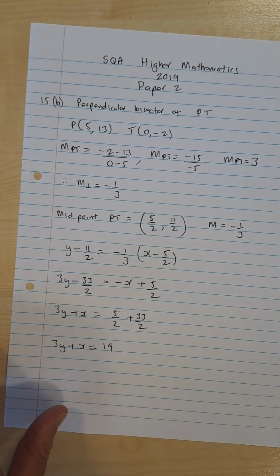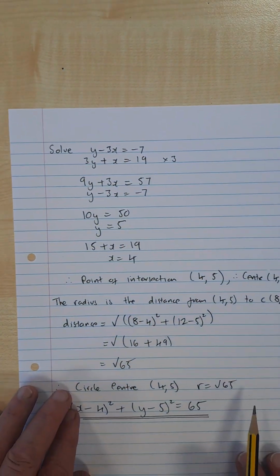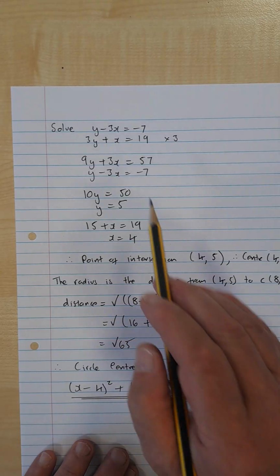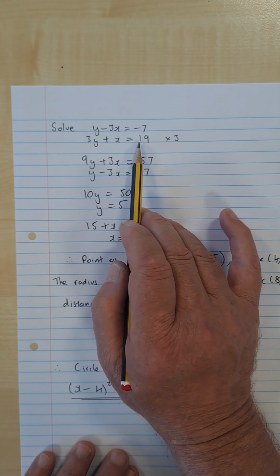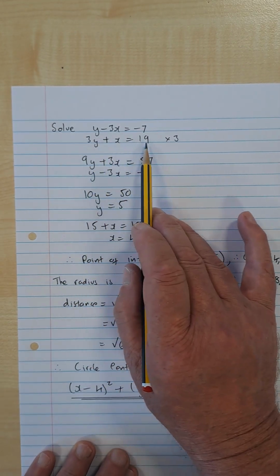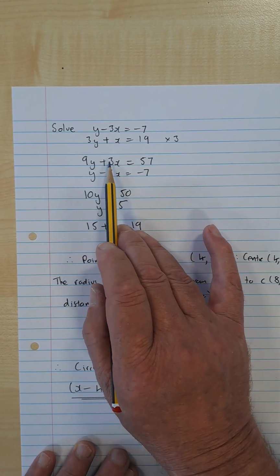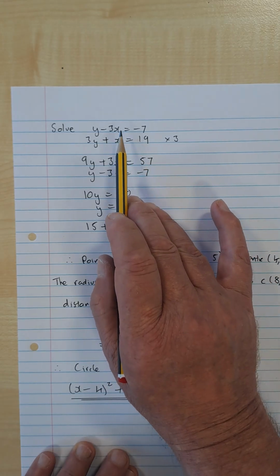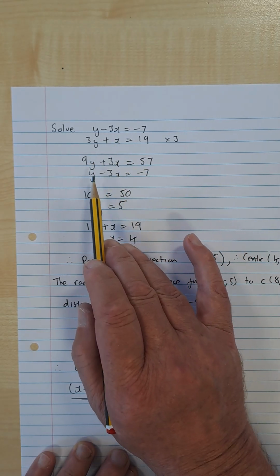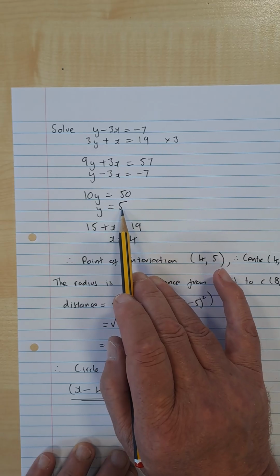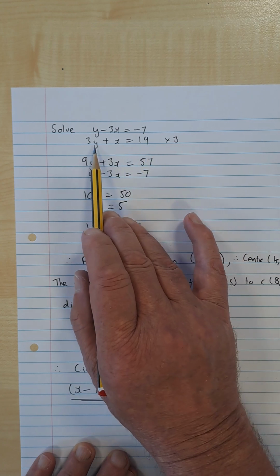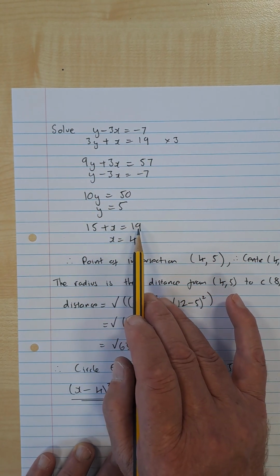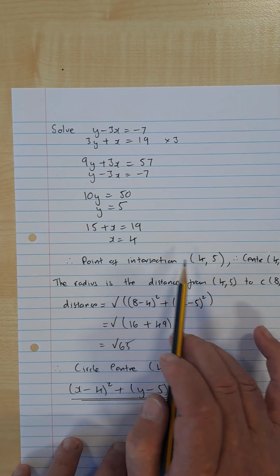So we have two perpendicular bisectors, and we can solve them together to see where the centre of the circle is. So we have y take 3x is minus 7, solving with 3y plus x is 19. I've chosen to multiply this by 3 to give 9y plus 3x is 57. Just bring that down, and we have 10y is 50, so y is 5. And then we have 3y plus x is 19, 3 fives are 15, plus x gives 19. So the centre is (4, 5).